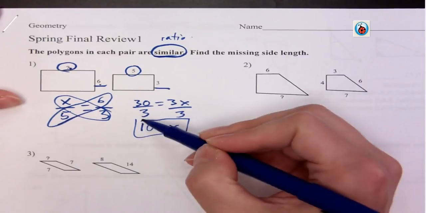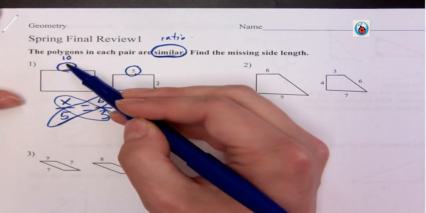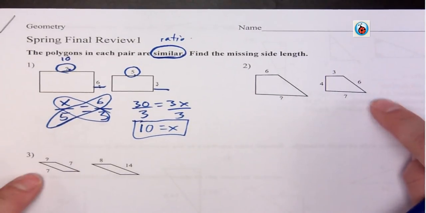Okay? Or some people like to just look at it and say, hey, 3 times 2 equals 6, so 5 times 2 equals 10, and that's logical. So then you do these two on your own.